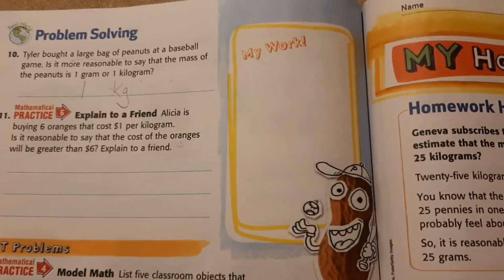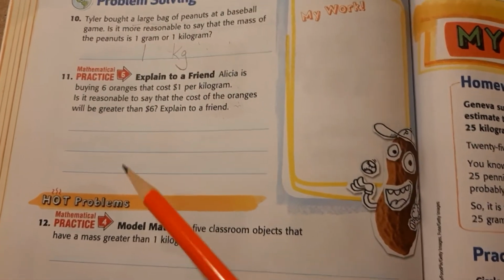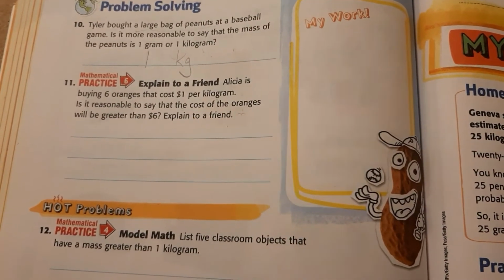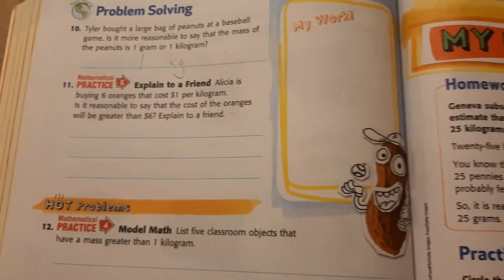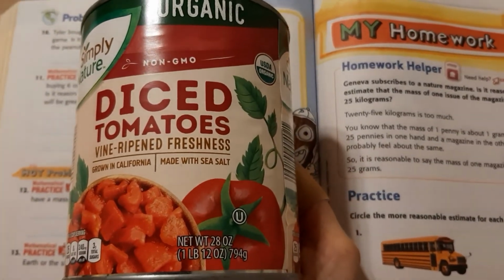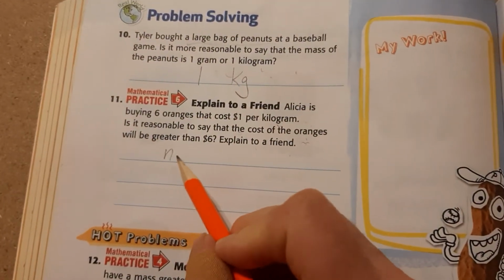So do you think that means 1 orange, if it's going to be $6, that means she's buying 6 kilograms. Does it make sense that 1 orange would be the same weight as this can of tomatoes? Probably not. So is it reasonable? Nope.